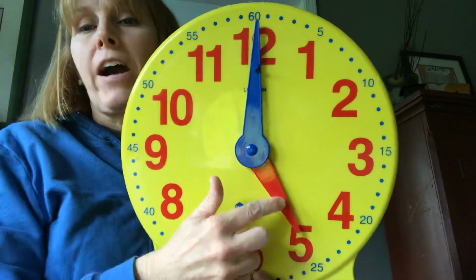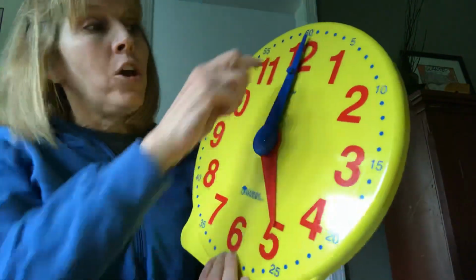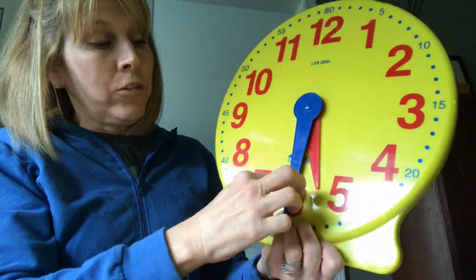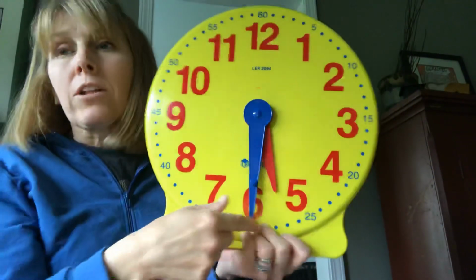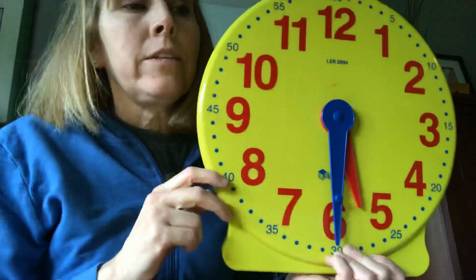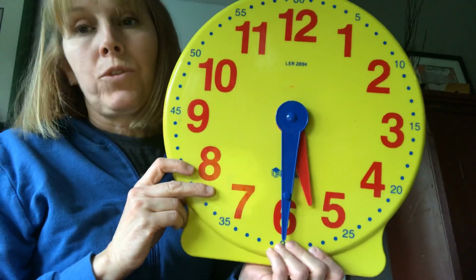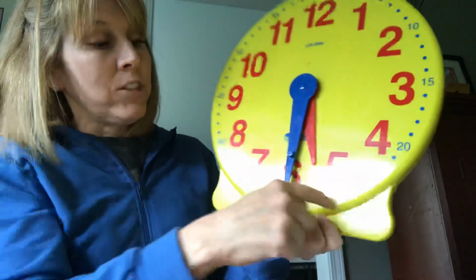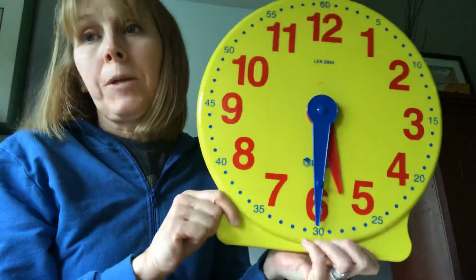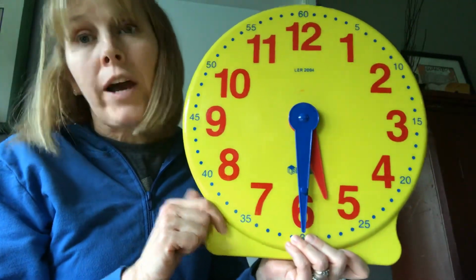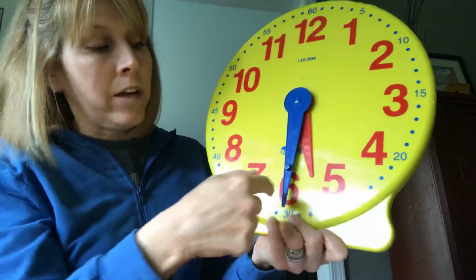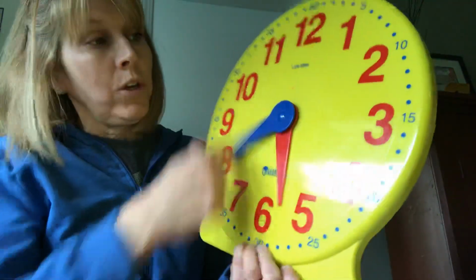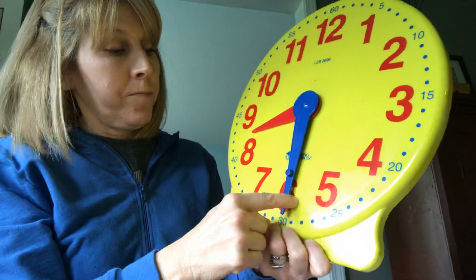Yep. 5 o'clock. We learned yesterday if it goes straight down, that's half the clock, and that is the half hour. So you could say this is the shorthand first, 5, and if it's going down, you say 5:30. You could also say 5:30 because it's half the clock past 5. What time is this?